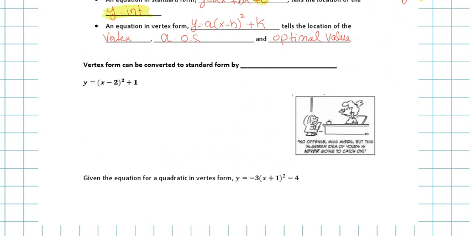The process that we did earlier is called expanding. Yes, we use the term FOIL as an acronym for first, inner, outer, last, but the process is called expanding. So to go from vertex to standard, we do what we call expanding.